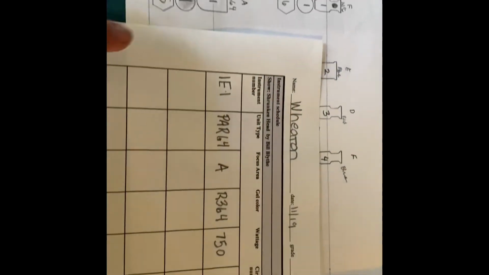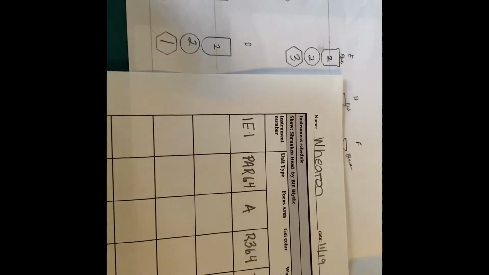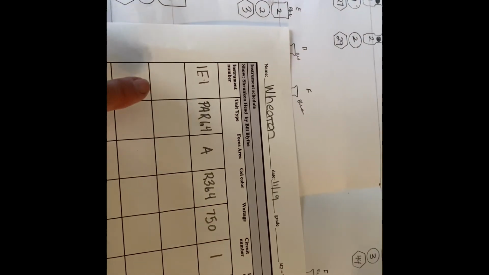So we're going to repeat this exact same process of charting out each instrument on your instrument schedule. So we would move over to our next one, do the same thing. This is going to be first electric, but it will be instrument 2. So this would read 1, E, 2, and then we continue on, documenting the information from our plot into our instrument schedule. You will need to do all of your instruments that you have on your plot onto your instrument schedule. So go ahead and do that now.